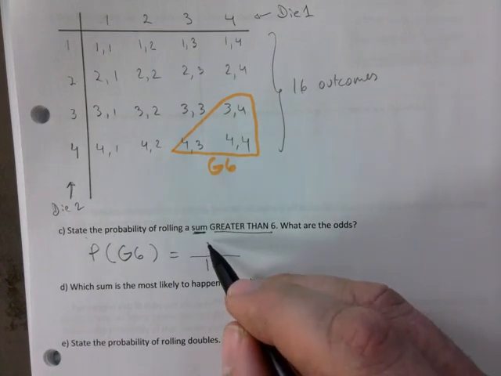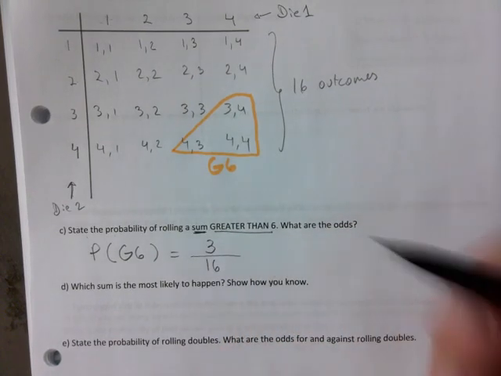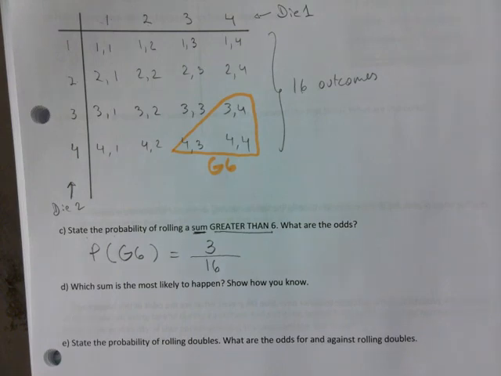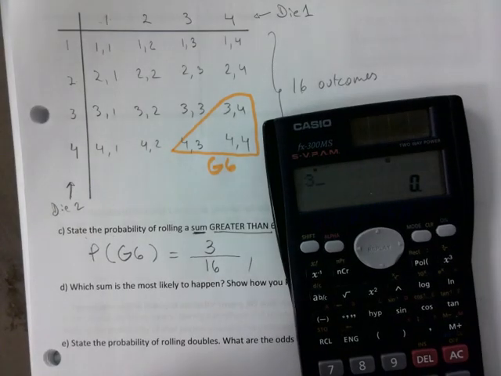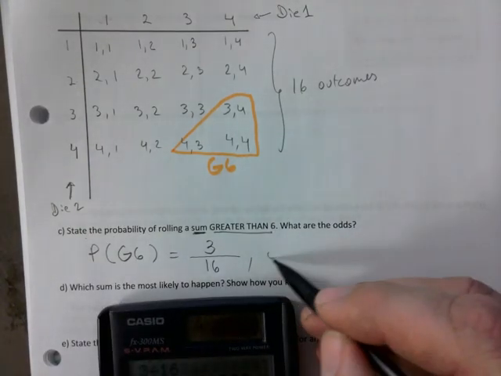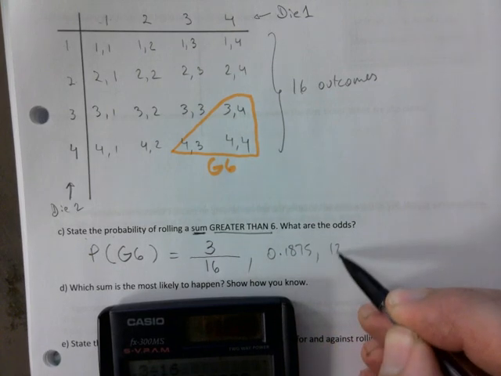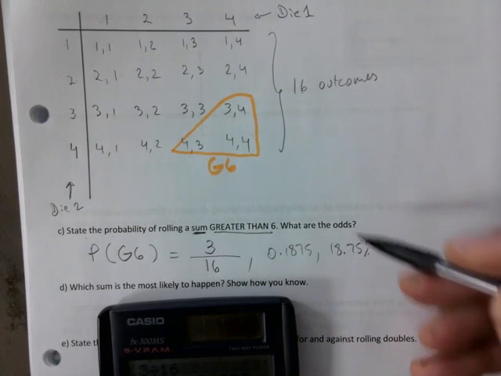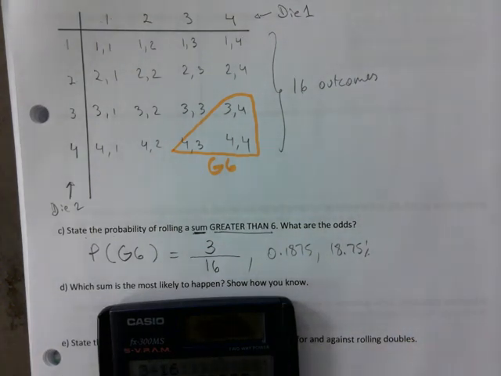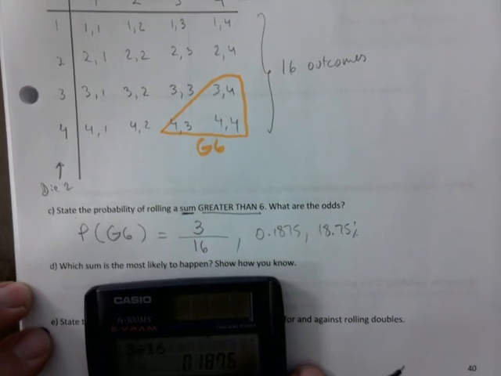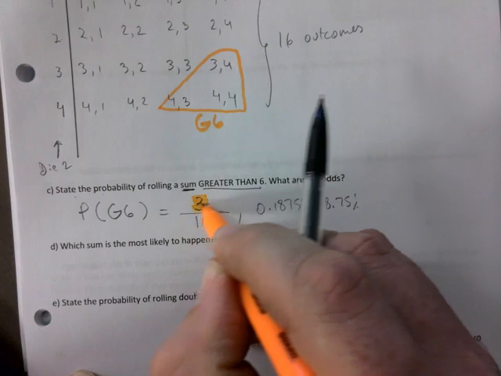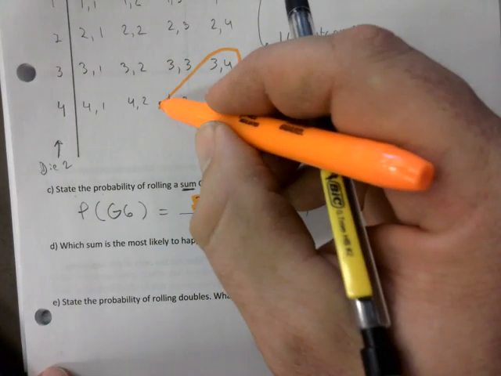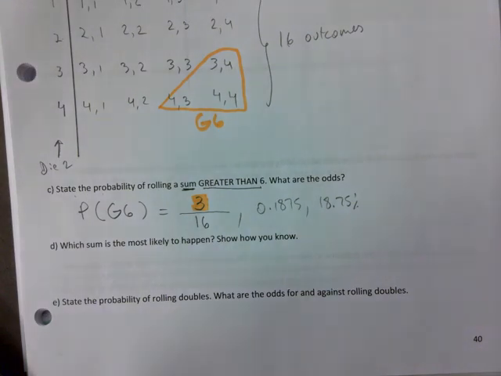So we have how many options? 3 options that apply there. And so let's turn that into a decimal. 0.1875 or 18.75%. It asks for the odds. We'll pause it for now. I just want to do the probability. Let's do orange here. Okay. So this whole thing gave me a sum greater than 6.